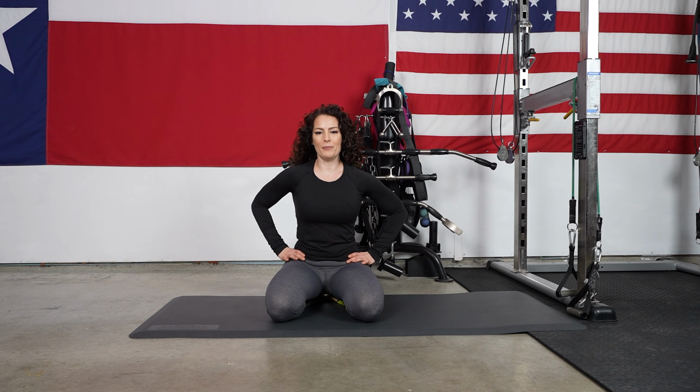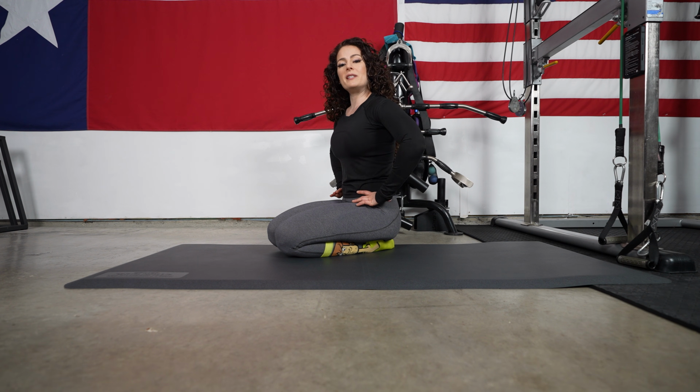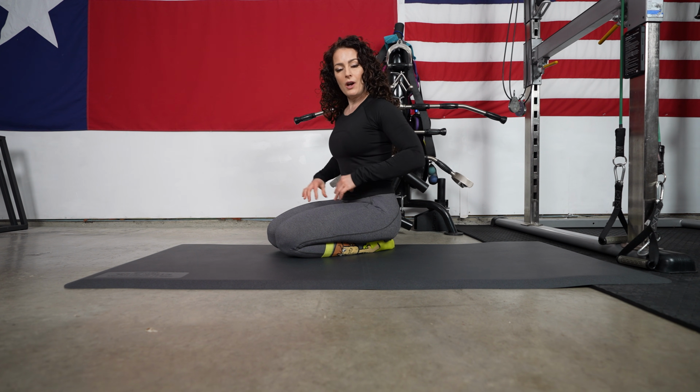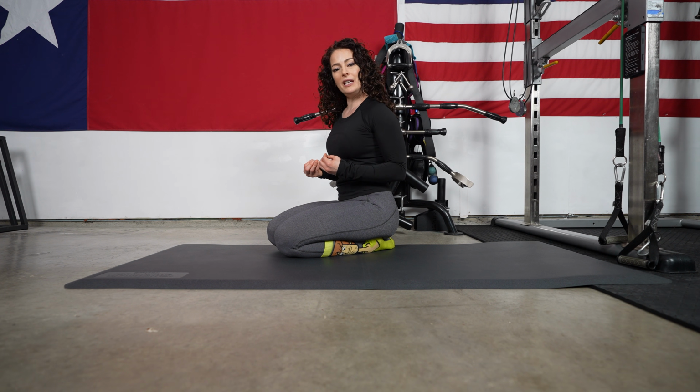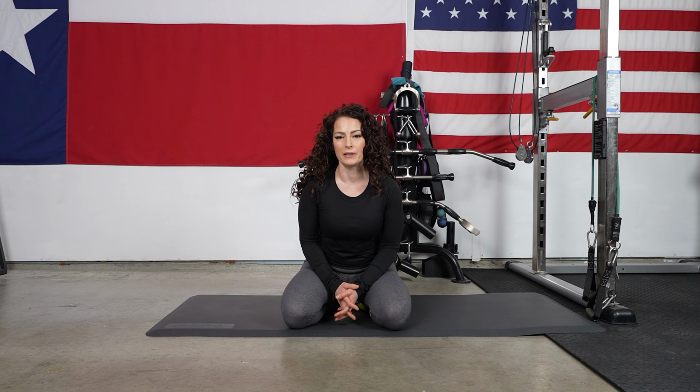The last most common reason I'm going to talk about today is trunk load sharing and also rib to pelvis coordination. Even with good hip control, poor rib to pelvis coordination can still overload the lower back. When the ribs and pelvis can't stay stacked and move together, force can't transfer evenly between the upper body and lower body. The nervous system then looks for support and stability somewhere else.